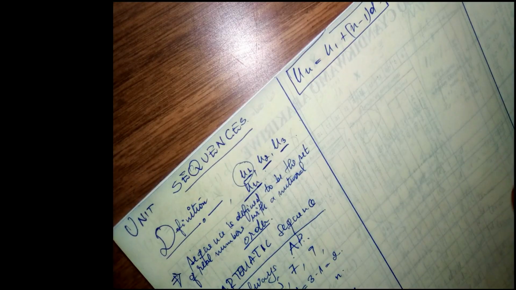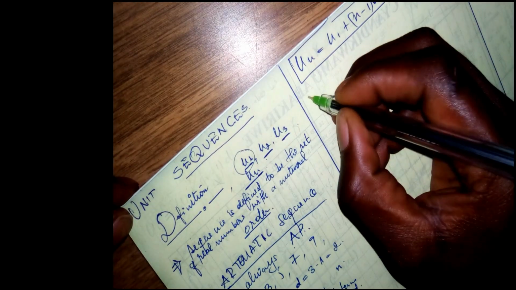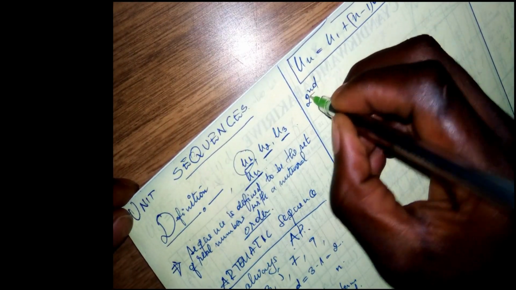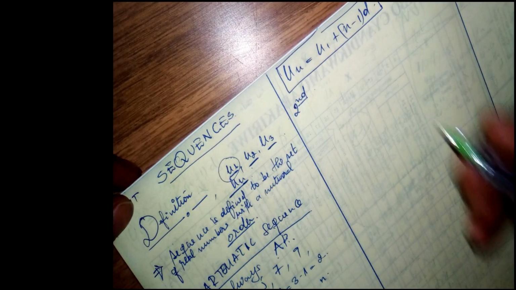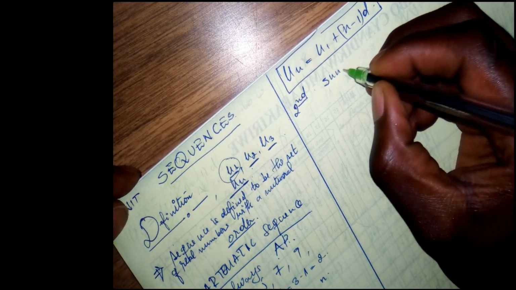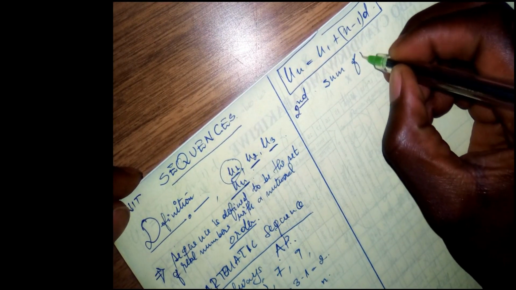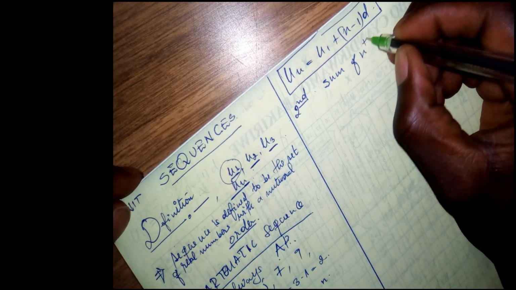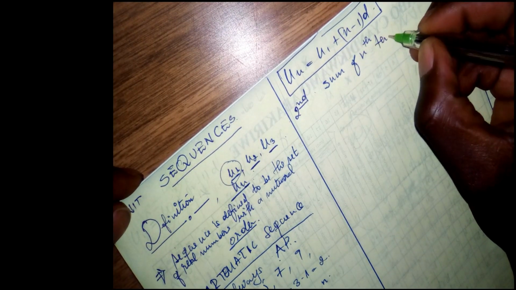So secondly, let's discuss the sum of the nth term of an arithmetic progression.